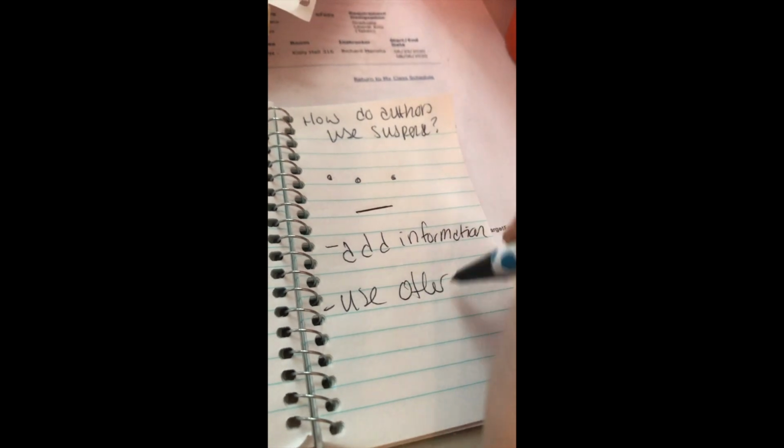They can use a simple ellipsis. They can use the dash. They can add information. They can use other literary devices. This I want to focus on first.